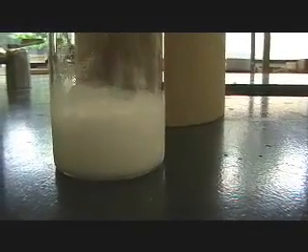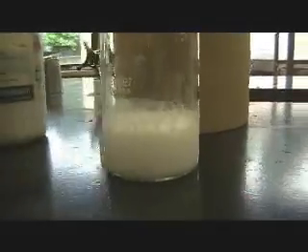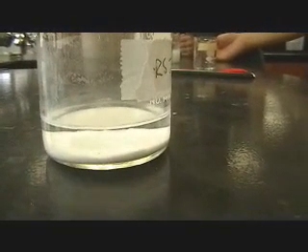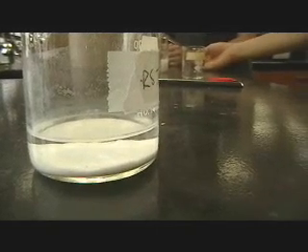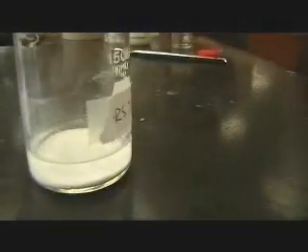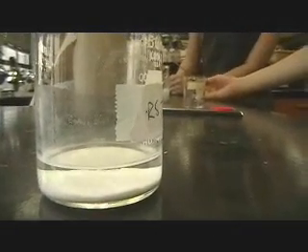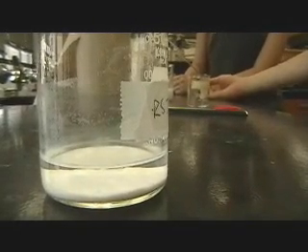To notice that the product has been formed, wait overnight, and you will see that the two different products settle. The white precipitate on the bottom will be barium carbonate, and the solution layer on top will be liquid sodium nitrate.